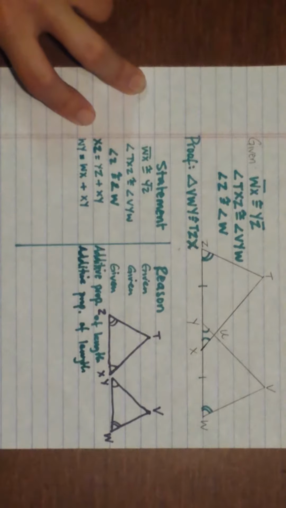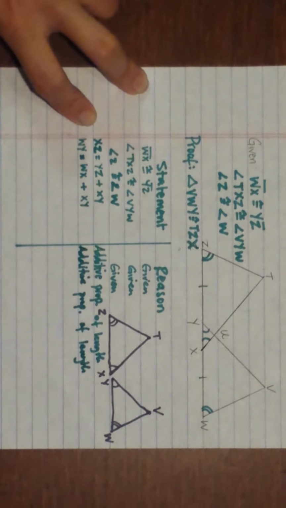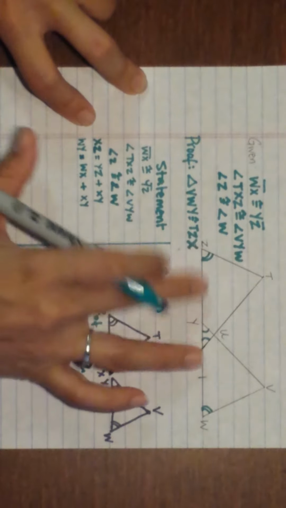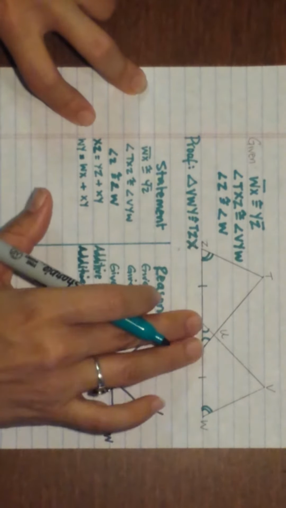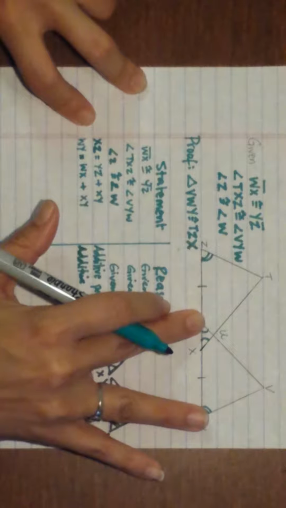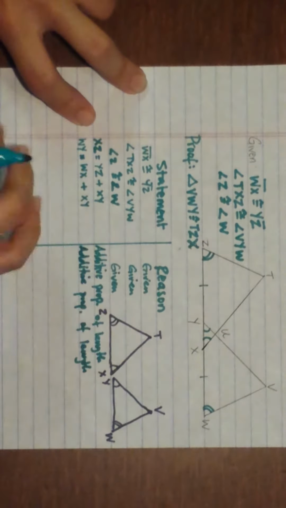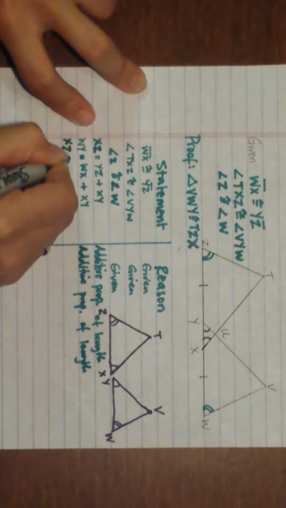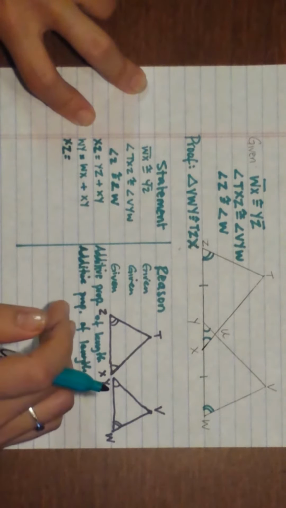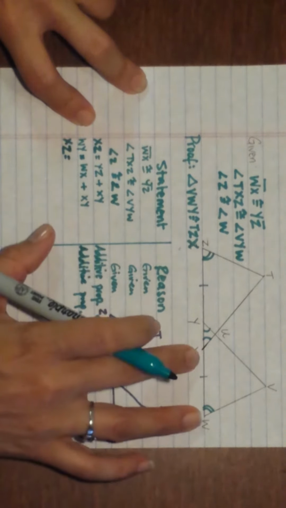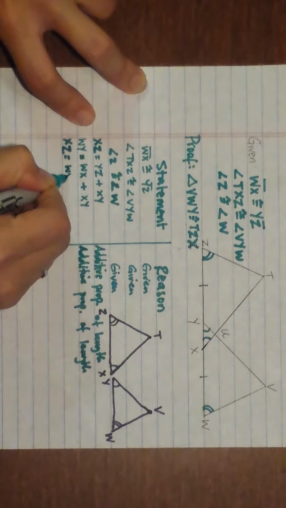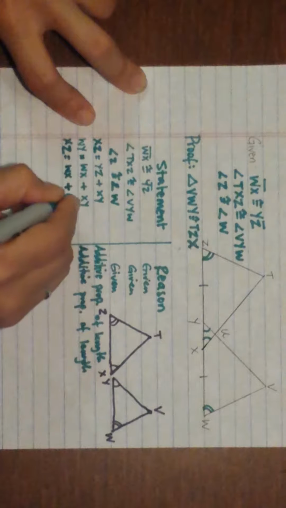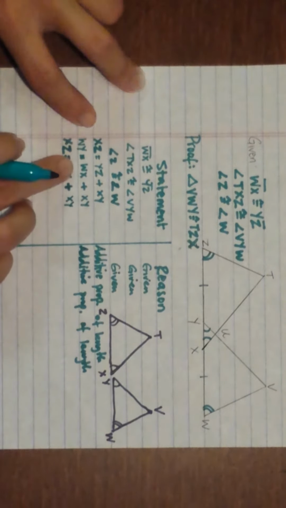Now, here's where it gets interesting, because you've all been asking me what substitution is. Keep in mind what I said. I said this plus this is the whole thing. I said this plus this is the whole thing. Now, what I'm going to say is this: XZ is the same thing as saying WX plus XY.